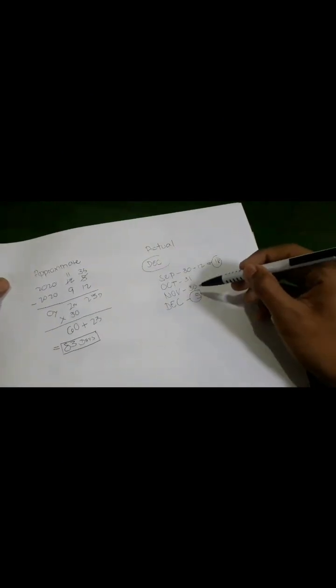Now, to get the total, just focus on the given dates. Just add it all together: 18 plus 31 plus 30 plus 5. That would lead you to 84 days.